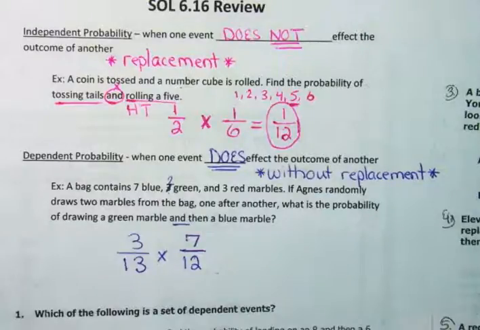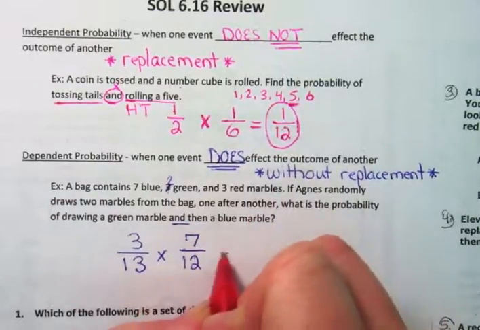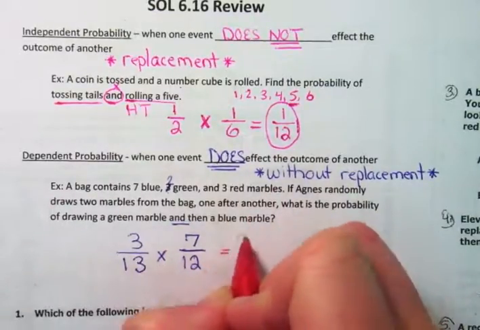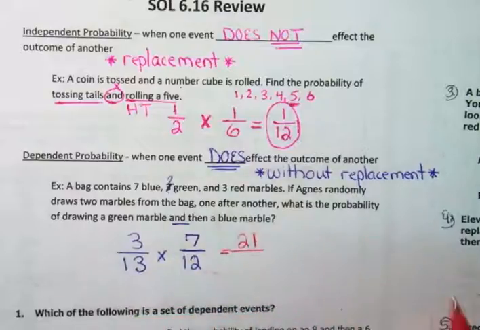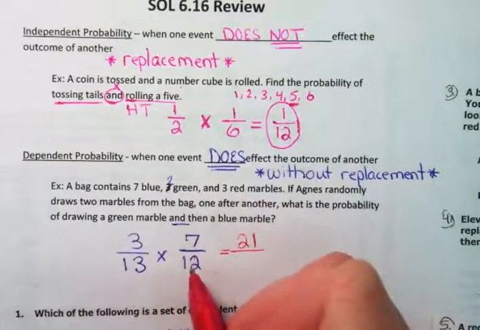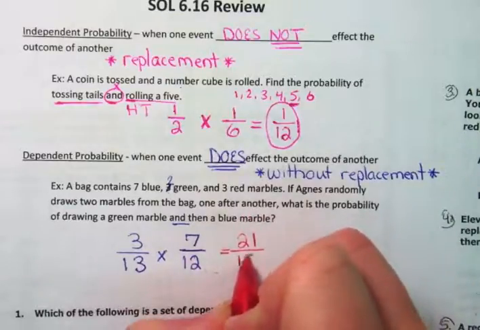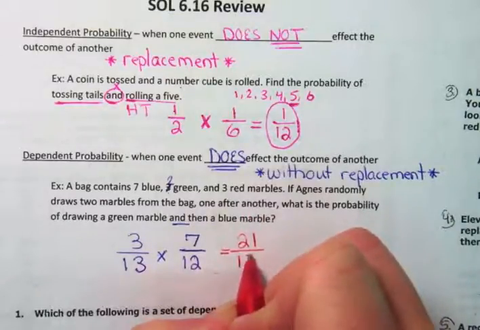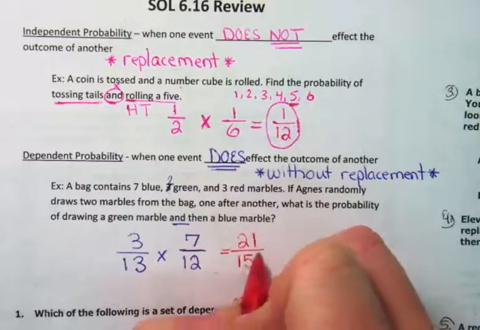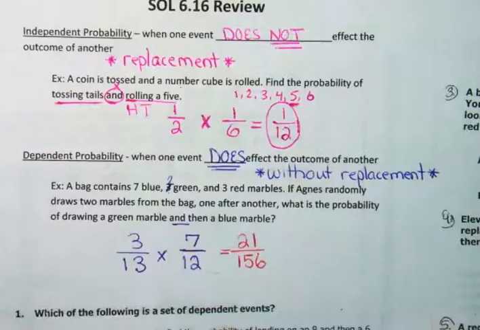Now we can multiply straight across if you like, and that would be okay. If we multiplied straight across, we would get 3 times 7 would be 21. 13 times 12 would be 156. And then we would have to simplify, which it can be.